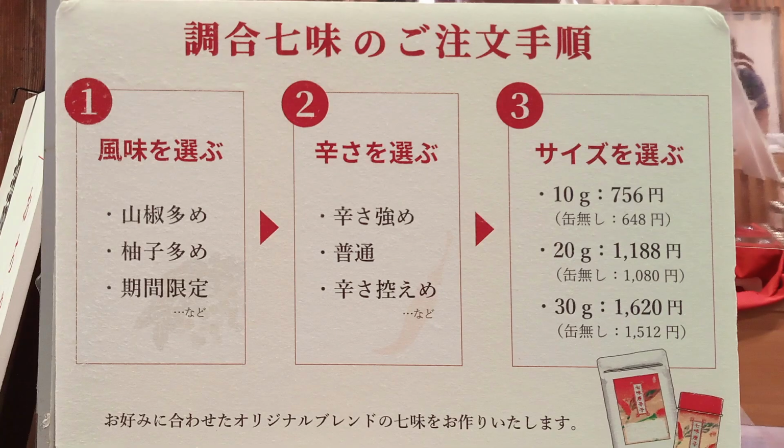Alright folks, let's quickly look at the instructions here. Step 1. Fumi o erabu. Fumi means flavor, and erabu means to choose. So fumi o erabu means to choose your flavor. Step 2. Karasa o erabu. Karasa means the heat level, and erabu means to choose. You can see there's an O in that sentence again because you're choosing it.